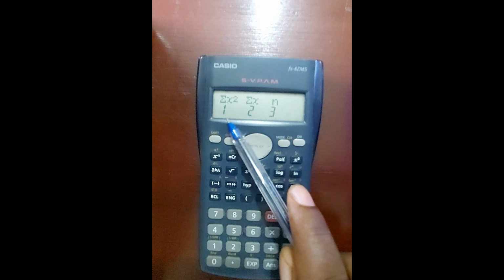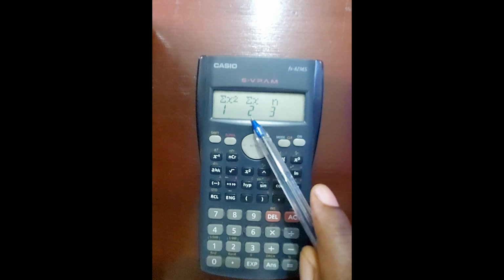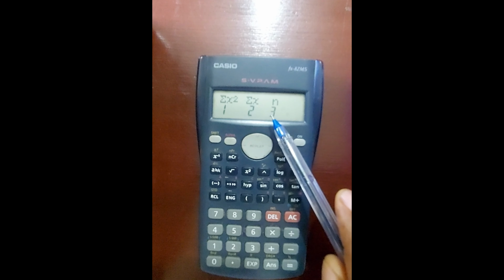Sum of x squared, sum of x, which is simply the total of all the 5 figures, and 3 is the number of entries which have been used for this particular case. So if we want to select sum of x, I press 1, and then you confirm by pressing the equal sign, and that is the information. You need to repeat the same procedure again. Sum of x, I press 2, and then you press equals.